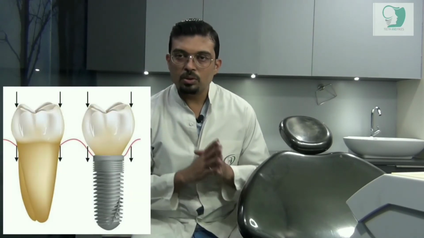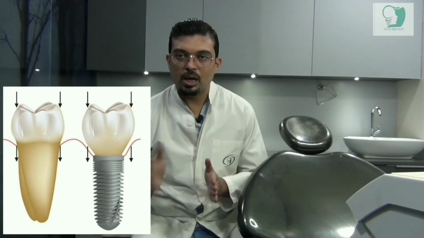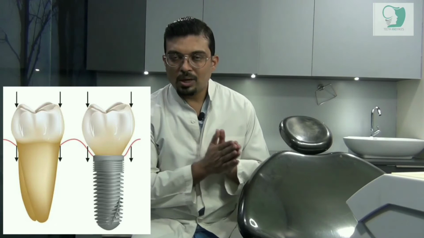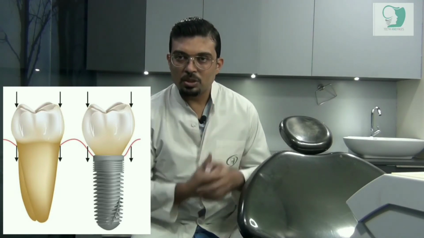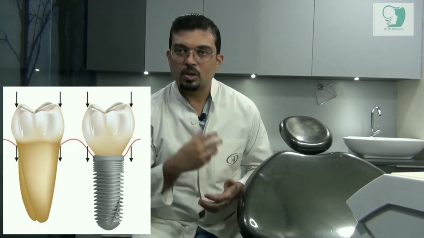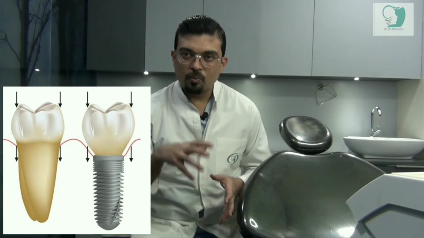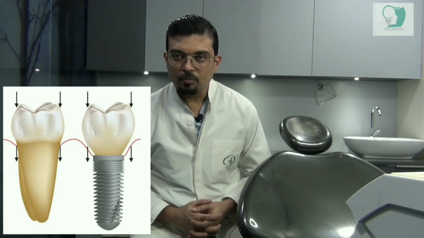So the dental implant is as close a replica to the natural tooth as possible. How? A natural tooth has a crown part, the tooth part which is visible in the oral cavity. The second part, which is inside the bone, where the tooth has been anchored, is called the root part.